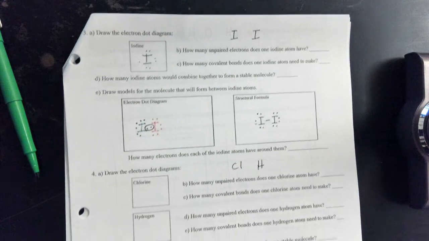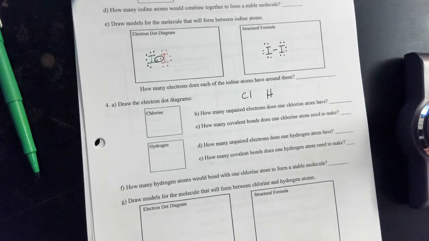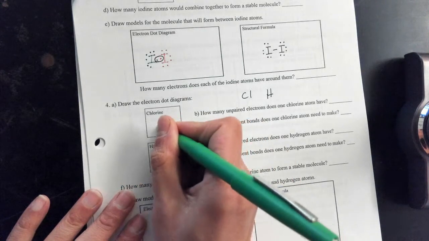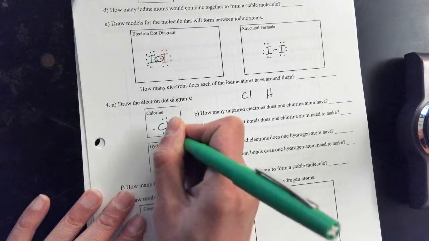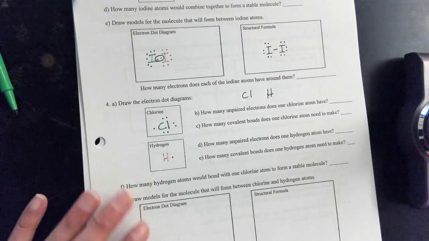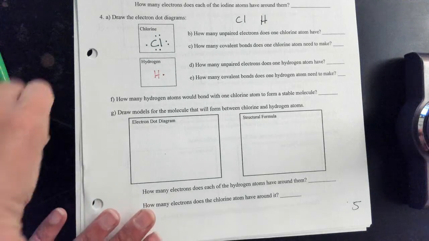The next one, we're going to do the electron dot diagram as well as the structural formula for chlorine and hydrogen. So chlorine, I do it in green, 1, 2, 3, 4, 5, 6, 7. Hydrogen is 1. So when I put it together, it's going to look like this.